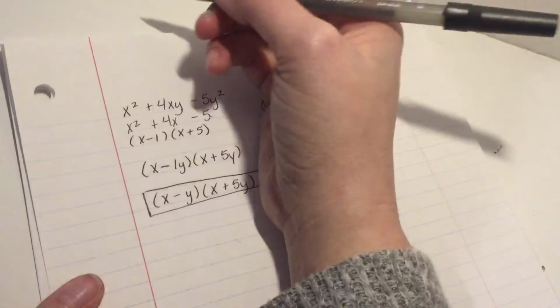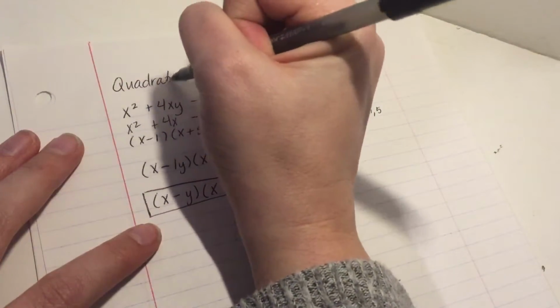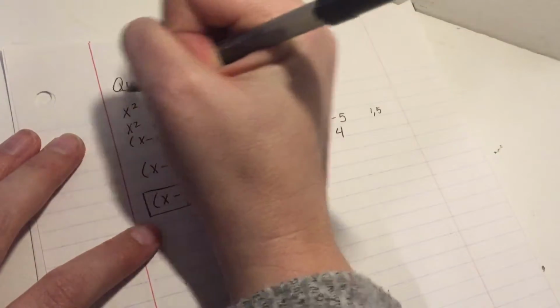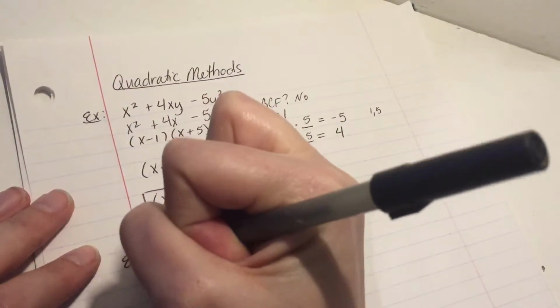Oh, this was quadratic methods. Sorry. That was bad of me. Okay, let's do another one.